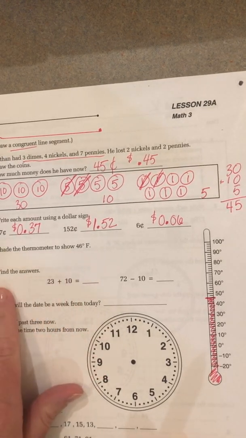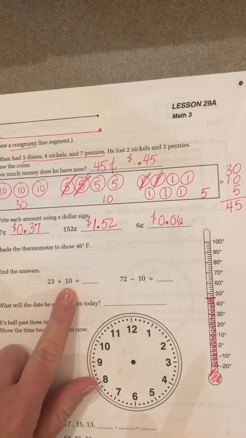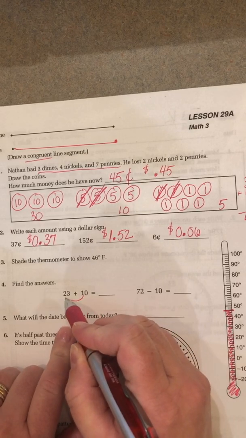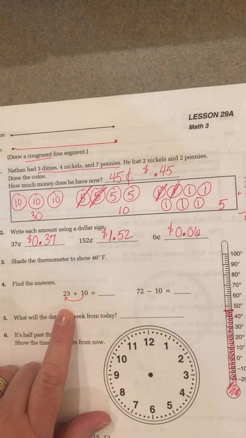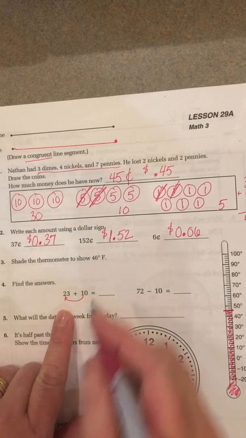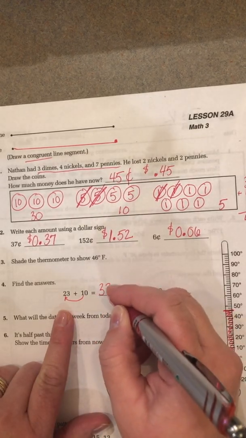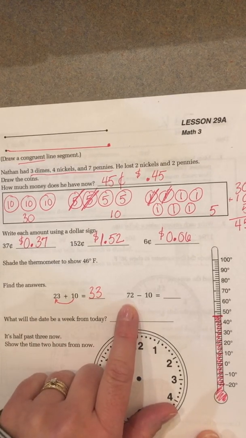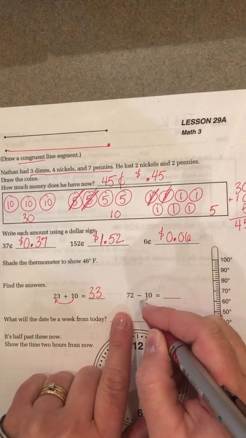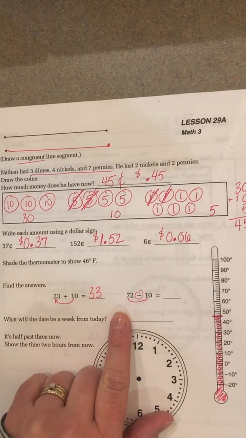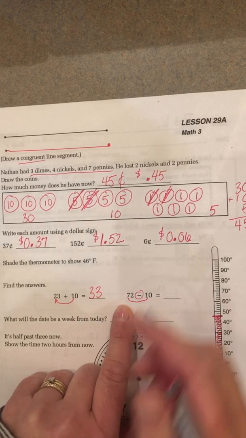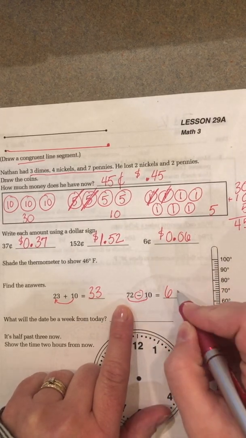Okay, 46 degrees. Find the answers, 23 plus 10 more. So we can take this 10 and add it to 20 and get 33. We can do something similar over here, but we're going to take this 10 and we're actually subtracting, right? We're going to take away a group of 10s. So 7, instead of going up to 8, 7 is going to go down to 62.